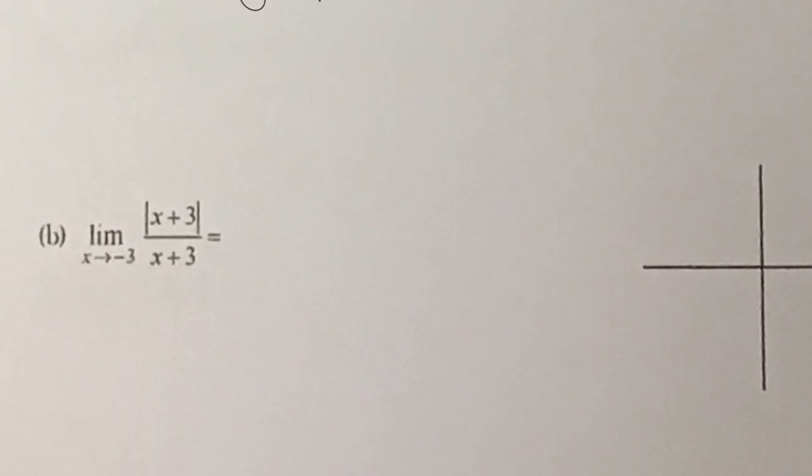Okay, here we have this strange one, the absolute value of x plus 3 divided by x plus 3. Do you know what that looks like?